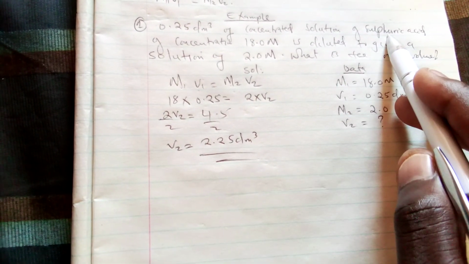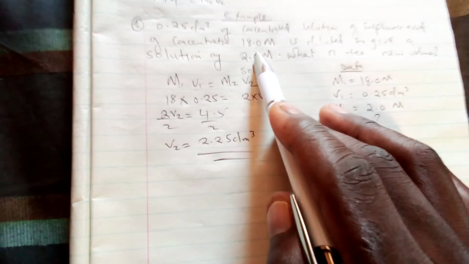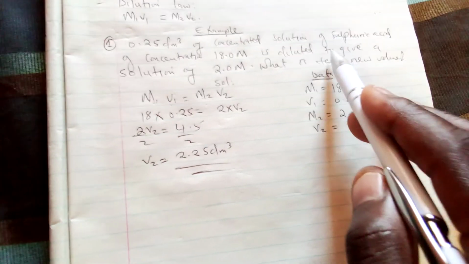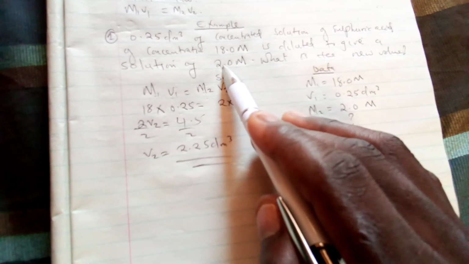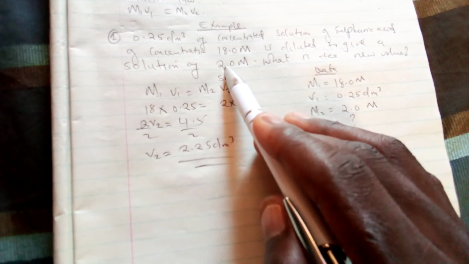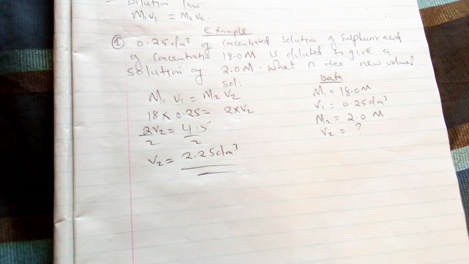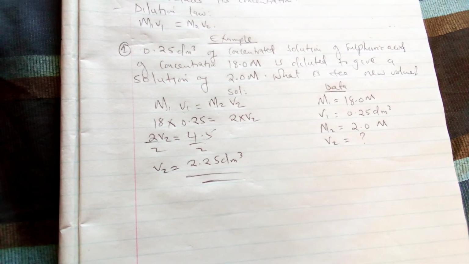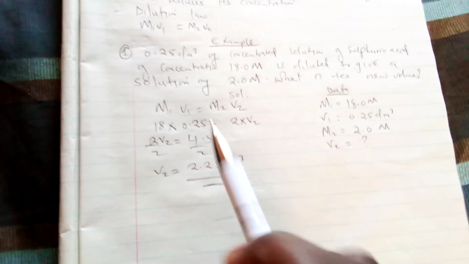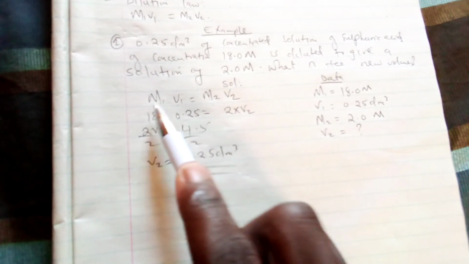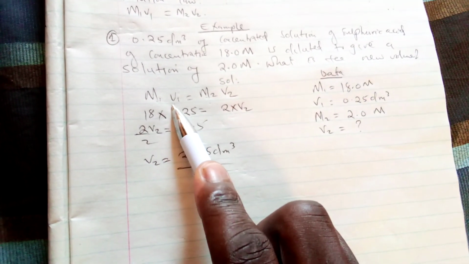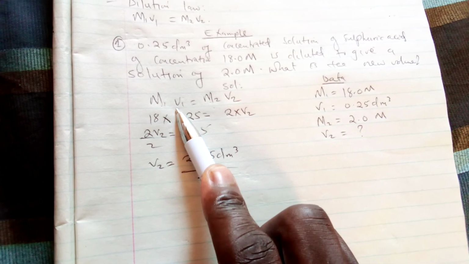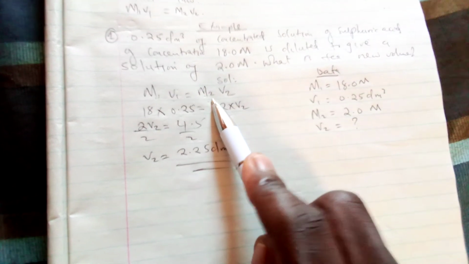0.25 decimeter cubed of concentrated solution of sulfuric acid of concentration 18 is diluted to give a solution of molarity 2. You've seen that it has reduced. So what is the new volume? Here we expect the volume to be higher because the concentration has reduced. So we use the formula M1 V1 equals M2 V2.